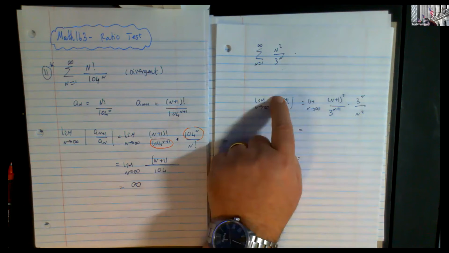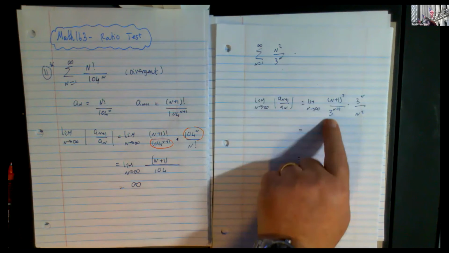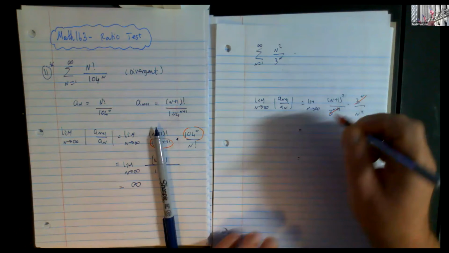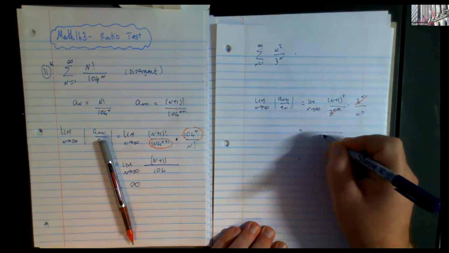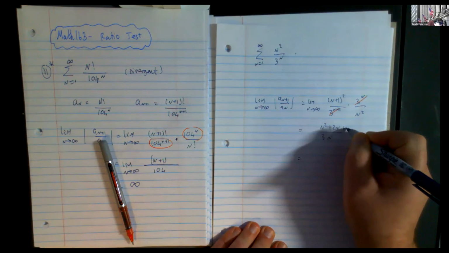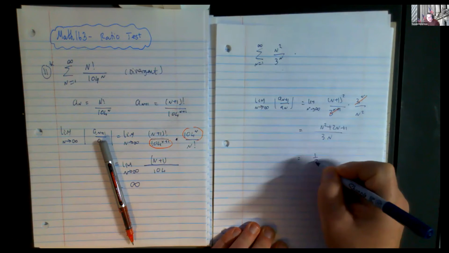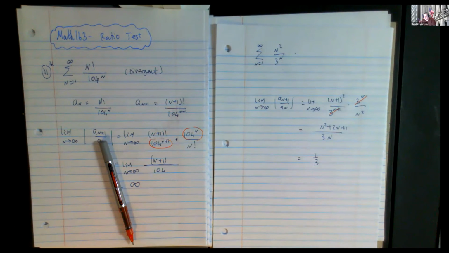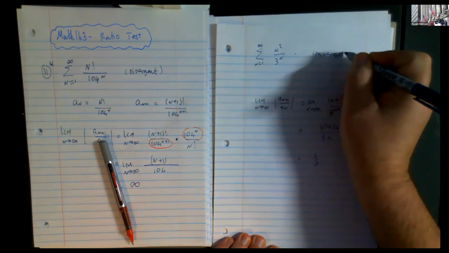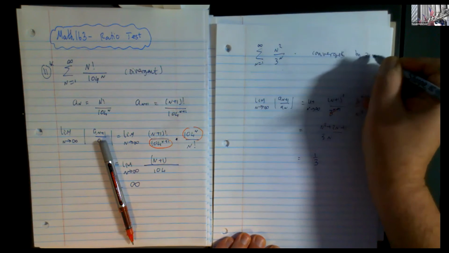a_(n+1) over a_n. Here's a_(n+1). Turn the other guy upside down. These cancel, and there's a 3 left on the bottom. And the top, I believe, ends up being that guy, and the limit ends up being 1/3. Eventually, right? There's quite a few skipped lines there, which means this converges by the ratio test.